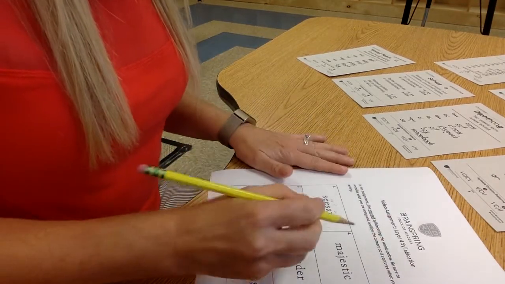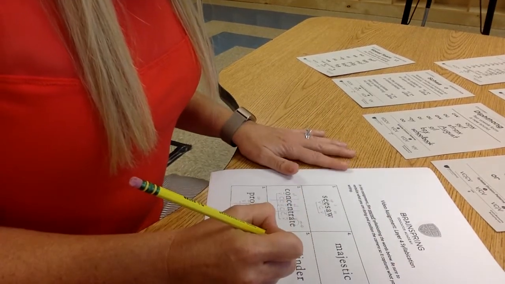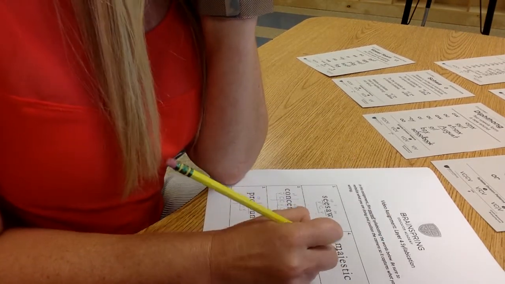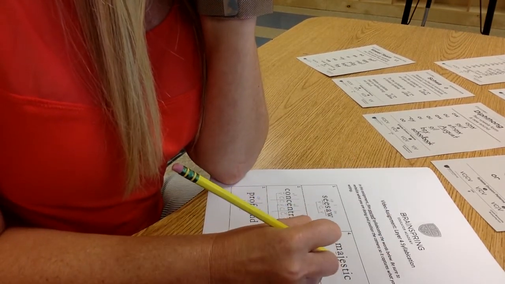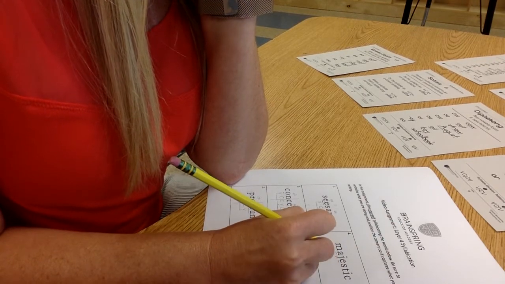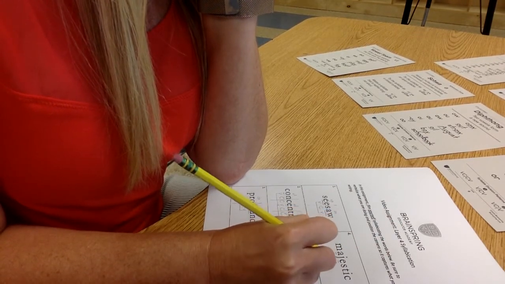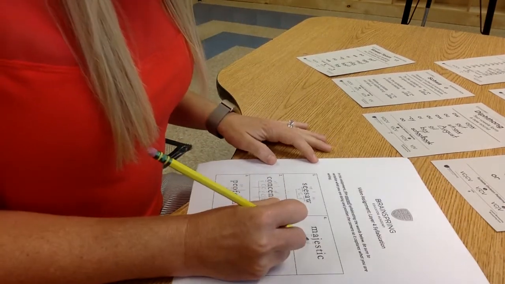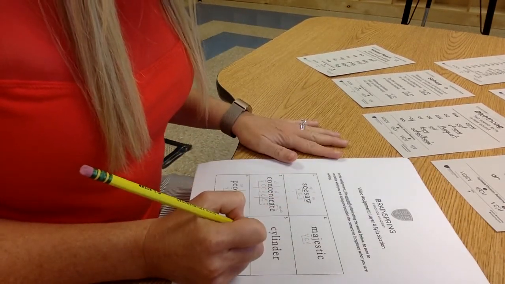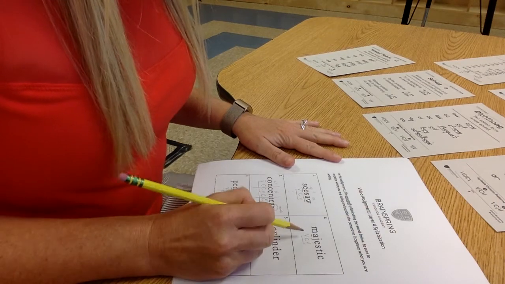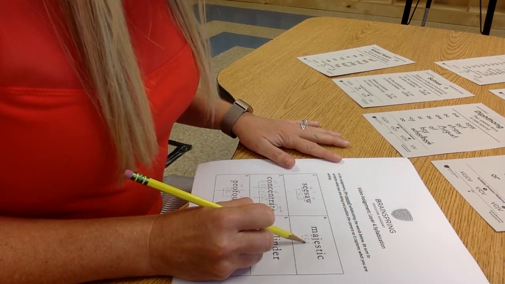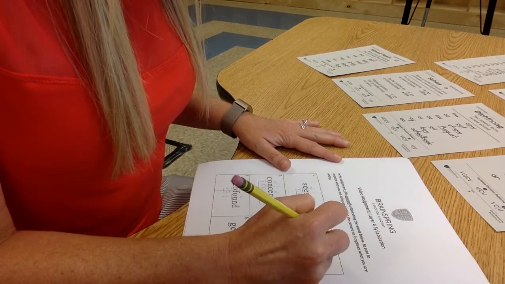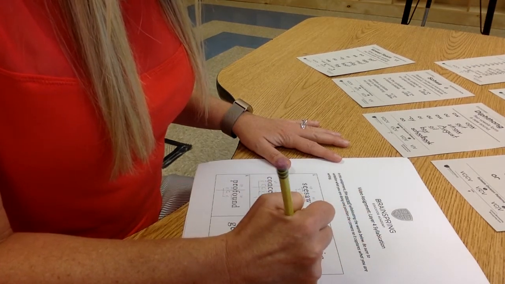Majestic. Oops, don't read the word. Scratch that. Okay, I'm looking for the first 2 vowels. Label those. Draw a bridge. Bring down my consonant. Okay, so I have a vowel, consonant, vowel pattern here. So I'm going to try to divide the word between the vowel and the consonant.